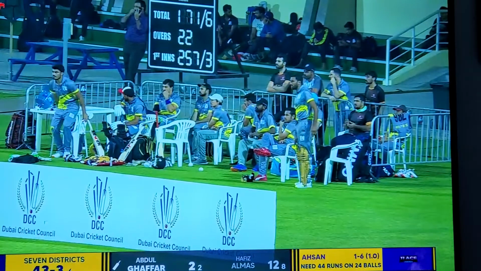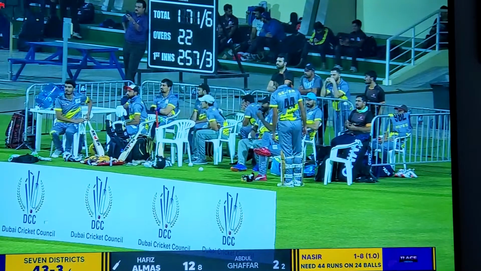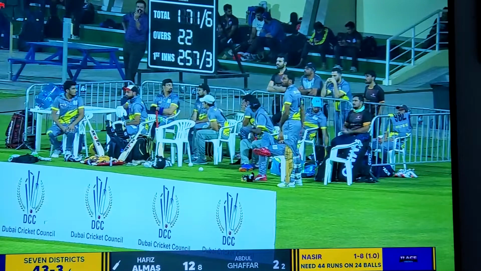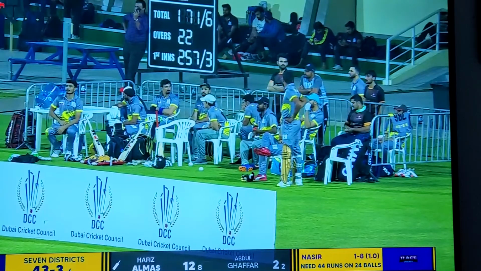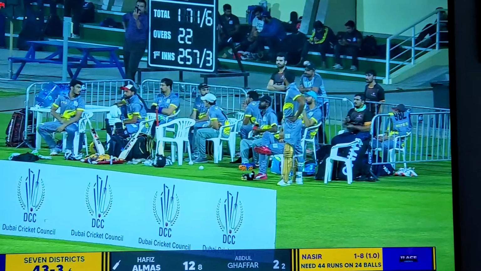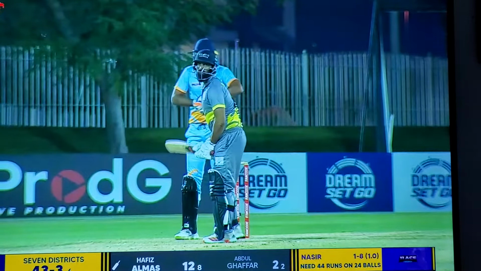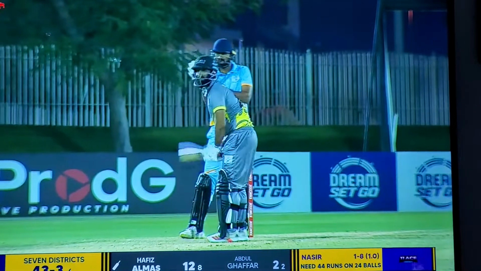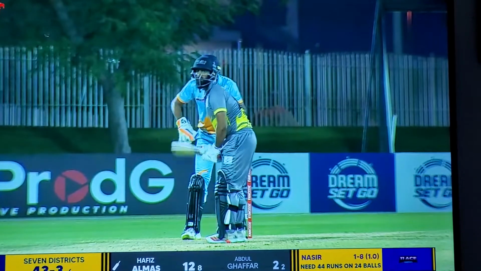Well, you can see the body language of the dugout there. They look tense, nervous times. And our match referee in the background, Mr. Shiju. Eagle-eyed Shiju Sam. Watching the play very, very closely like a hawk. And a very colorful shirt again. I have to say, he's my fashion consultant. Whatever color he wears, I try to imitate the next day.